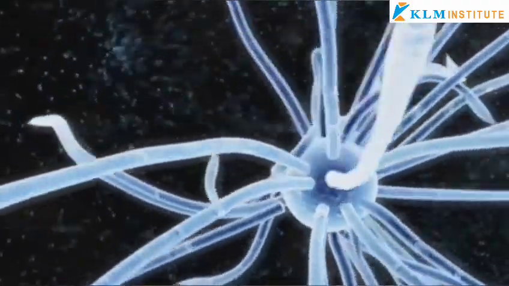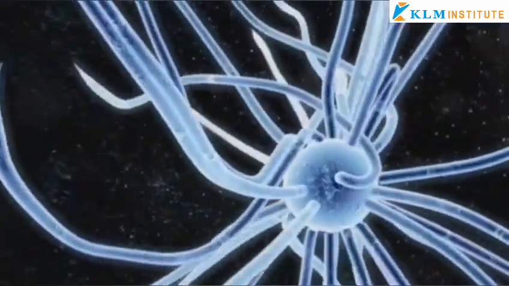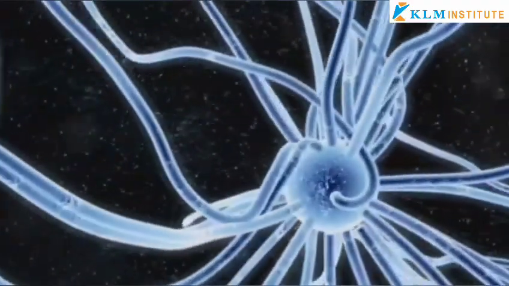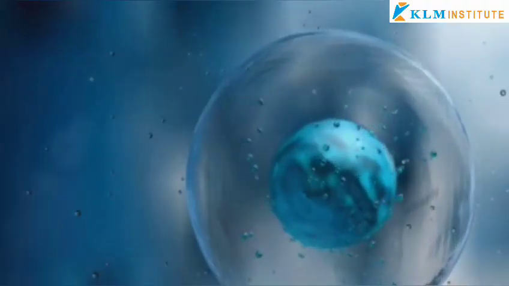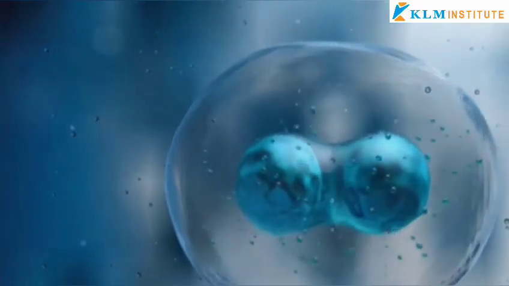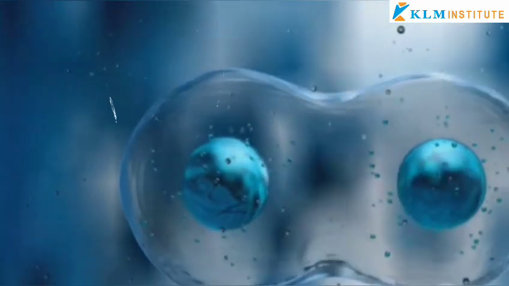This process of converting DNA instructions into proteins is called gene expression and happens in two main stages: transcription, where the DNA is copied into messenger RNA, and translation, where RNA is used to make proteins.